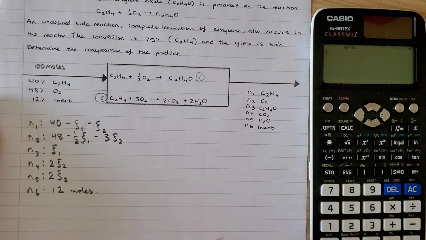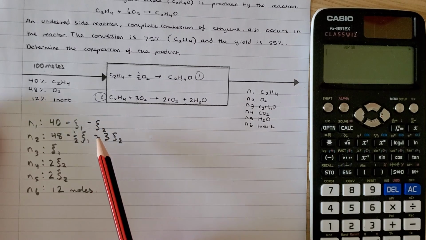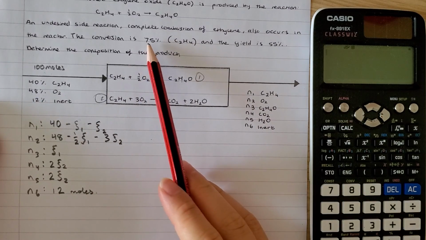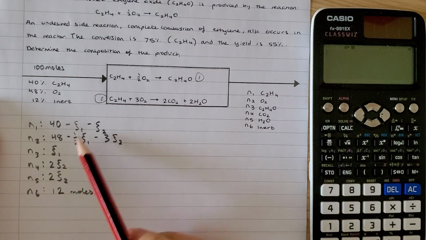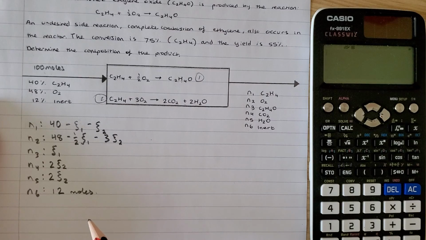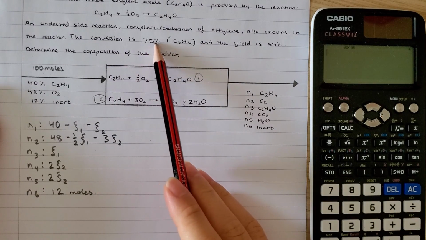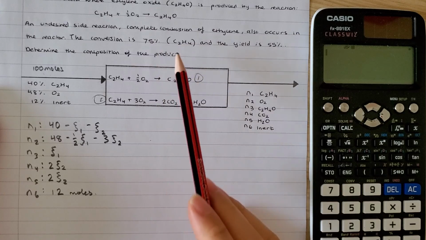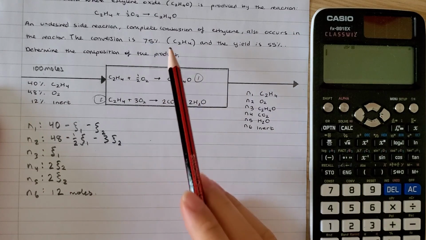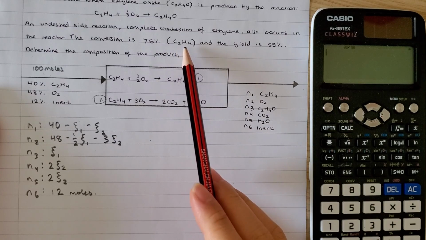So now, what we're going to do is we need to find the extent of reaction 1 and the extent of reaction 2. So we're going to use the conversions that were given in the yield to work out the extent of reaction 1 and 2. So if we look at the conversion is 75%. Now what this means is 75% of the ethylene that was introduced reacted, 75% of the ethylene converted.